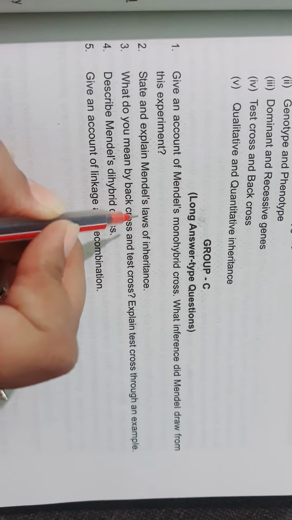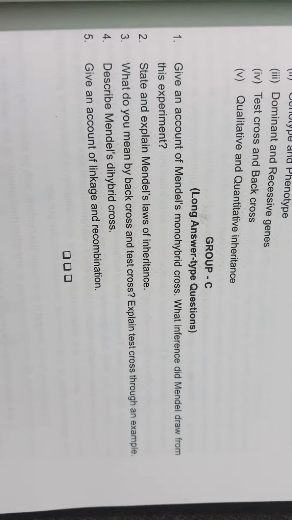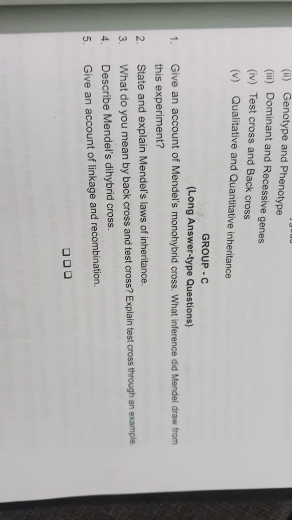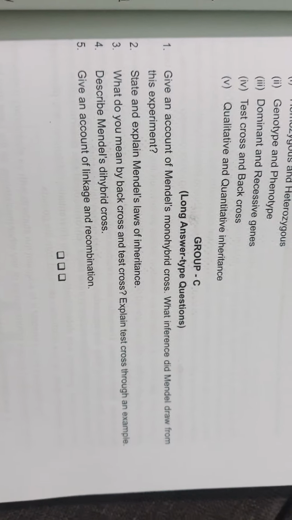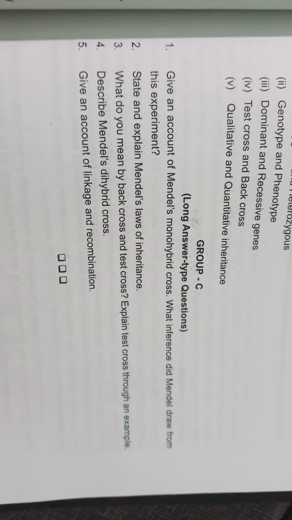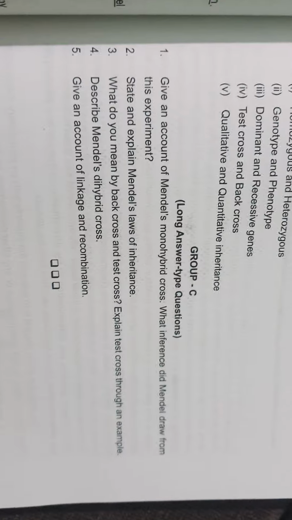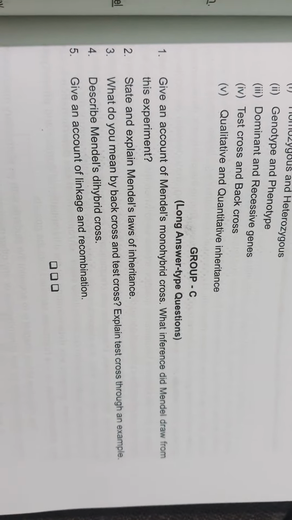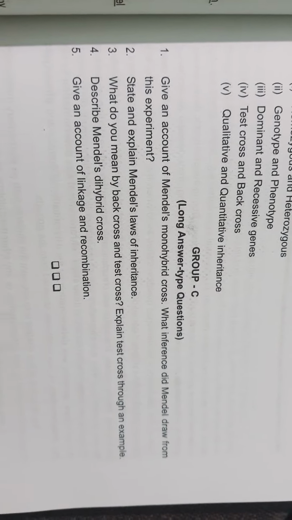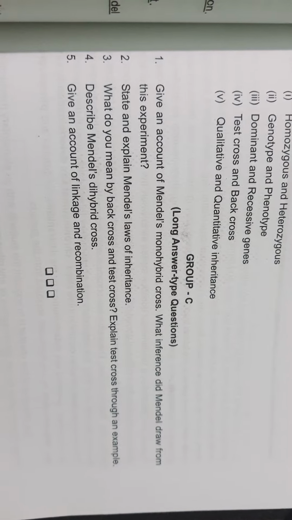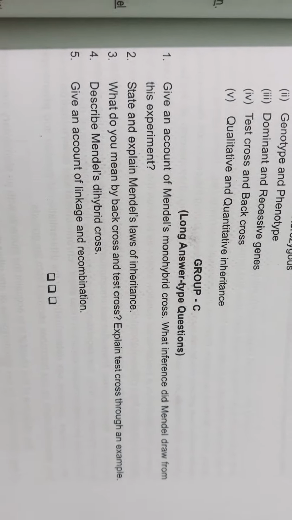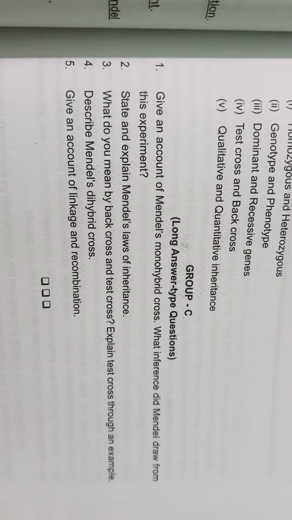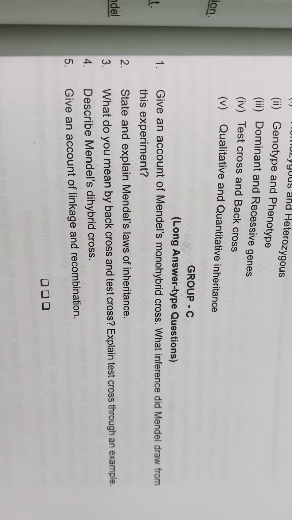Okay. Next, state and explain Mendel's laws of inheritance. You have to discuss the different laws with their exceptions. For example, in the law of dominance, where only one allele dominates the other, the allele which expresses itself in the F1 generation is called the dominant gene, and the gene which is suppressed in the F1 generation is called the recessive gene.